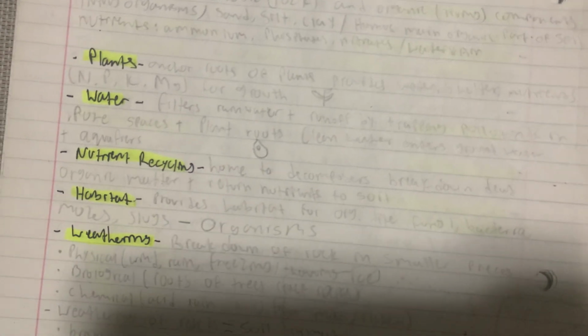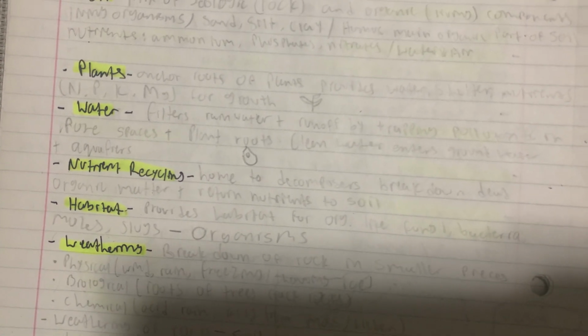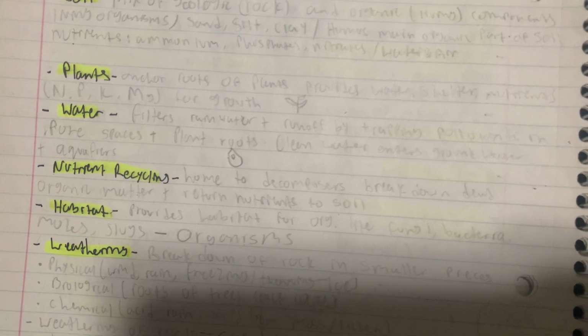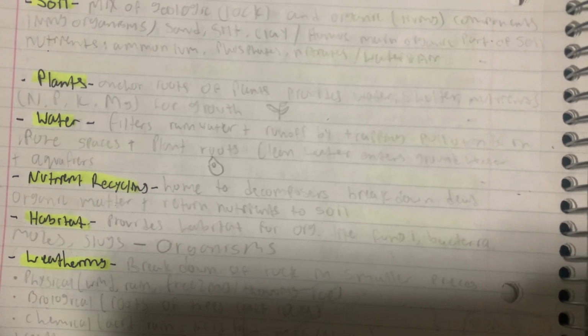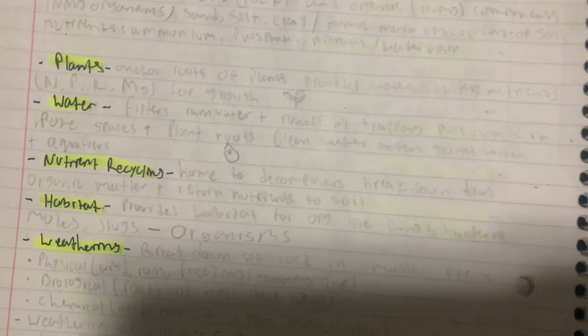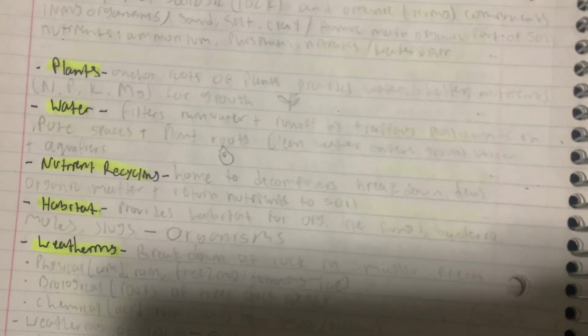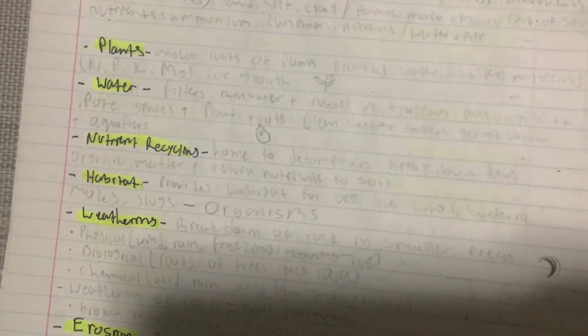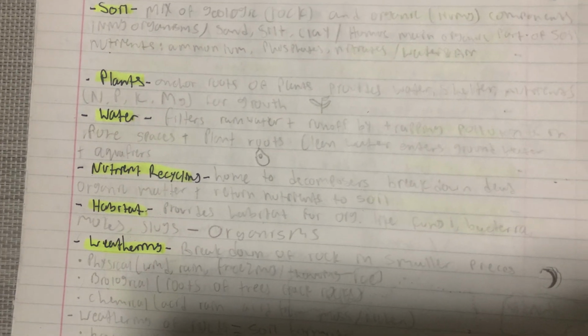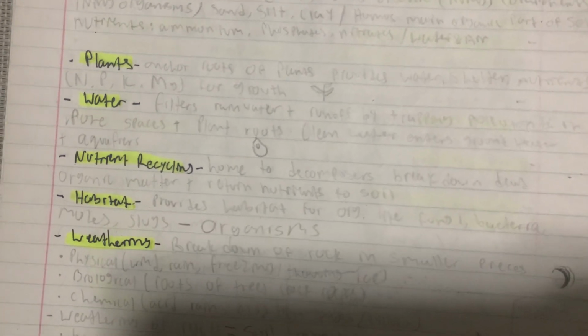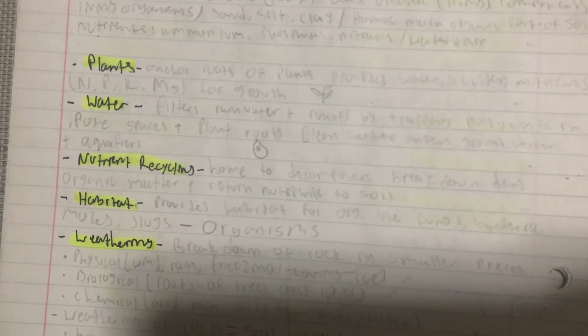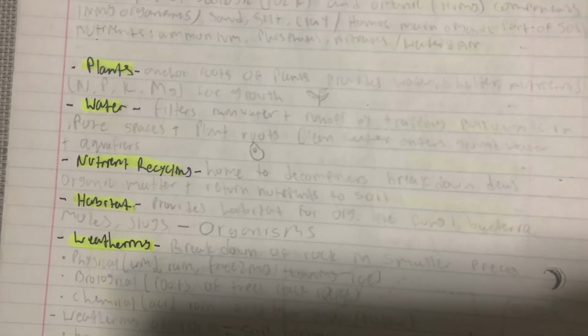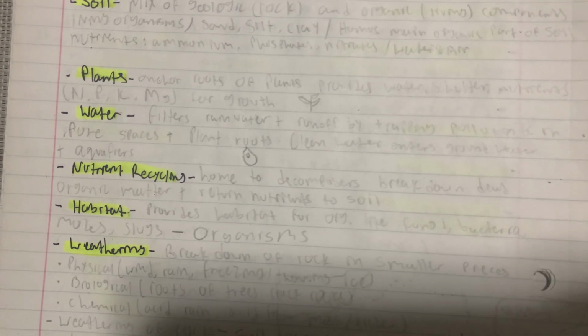And then nutrient recycling, which is home to decomposers that break down dead organic matter and return nutrients to the soil, for example a worm. And then the habitat, which provides habitat for organisms like fungi, bacteria, mold, and slugs.